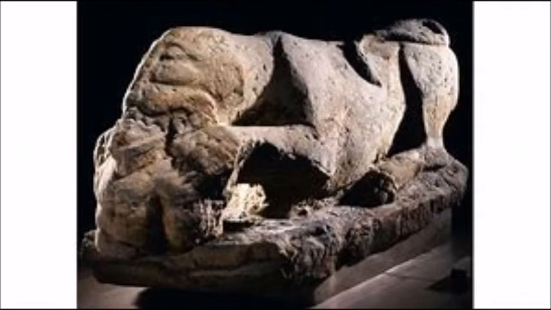And this itself is the Cramond lioness. And the Cramond lioness is a beautiful lion that was found not so many years ago in muds just by the Roman fort at Cramond.